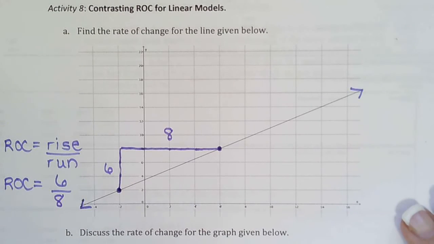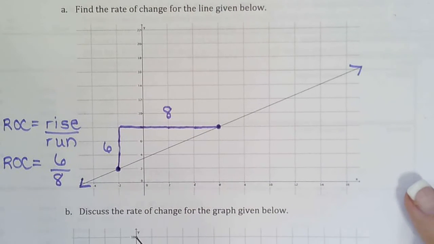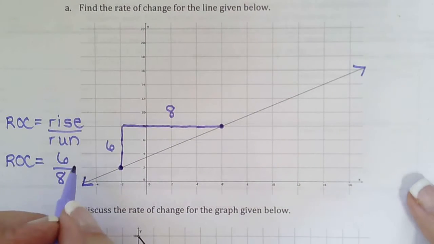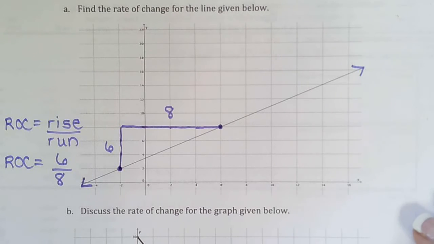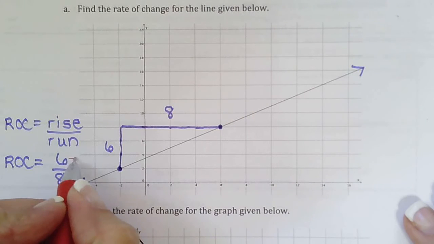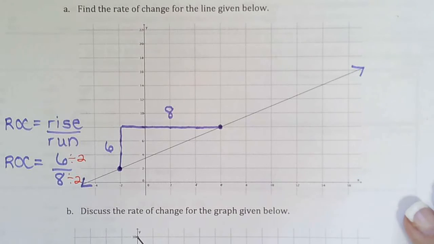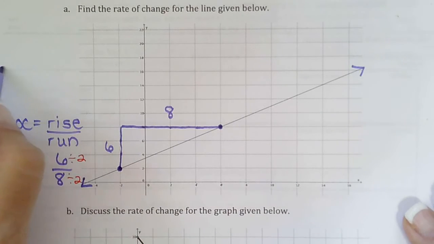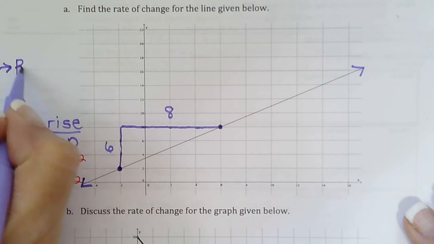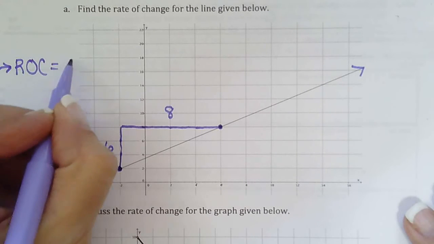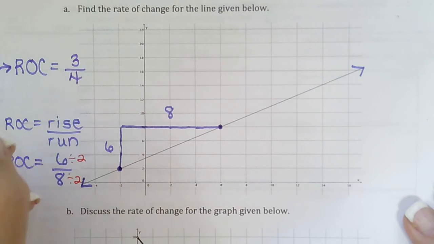Just like any other fraction, it has to be simplified for the final answer. We can see these are both even, so they're both divisible by 2. That gives us a final rate of change of 3 over 4.